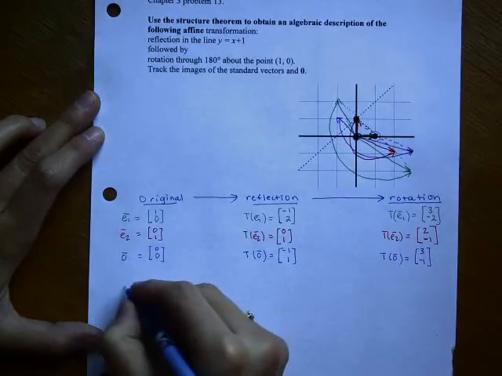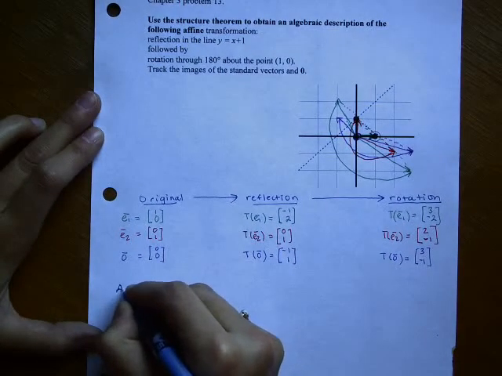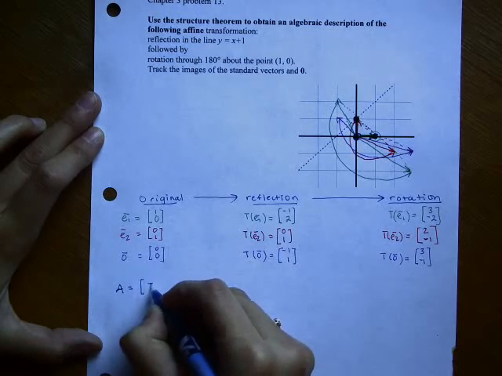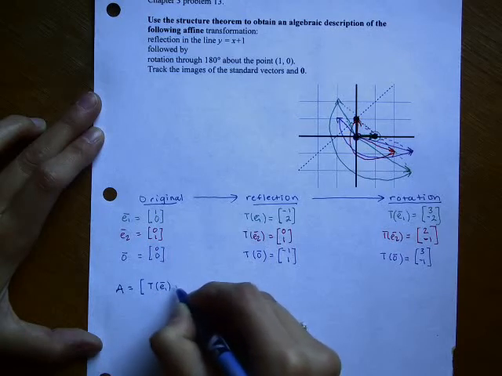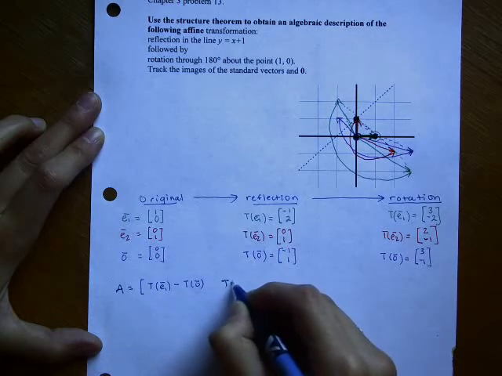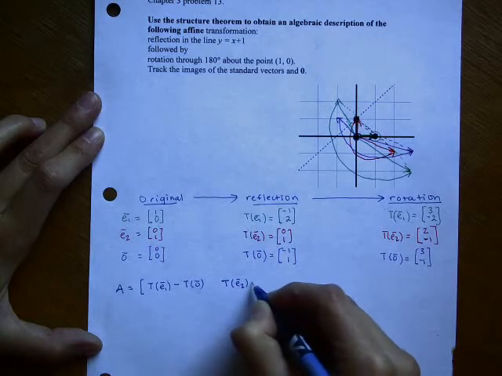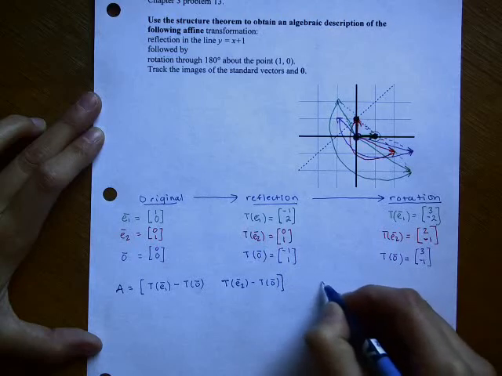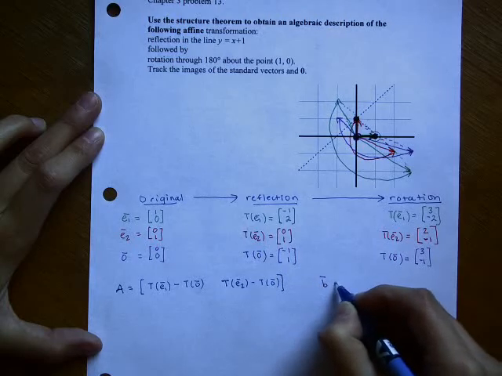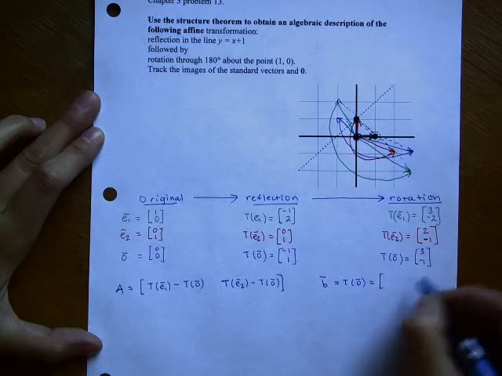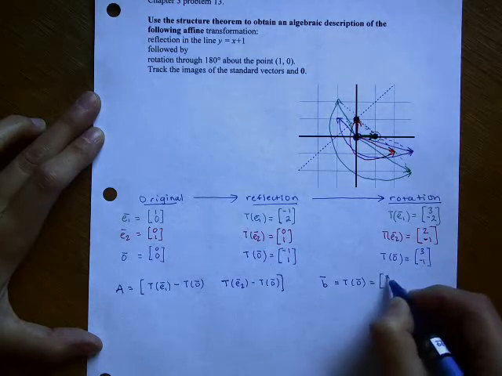Now using the structure theorem, we can figure out our matrix for this transformation. So our matrix for the transformation is going to be equal to the transformed e1 vector minus the transformed 0 vector, and the next column will be the transformed e2 vector minus the transformed 0 vector. Then we'll have our vector b, which will be equal to our transformed 0 vector, which is equal to 3, -1.